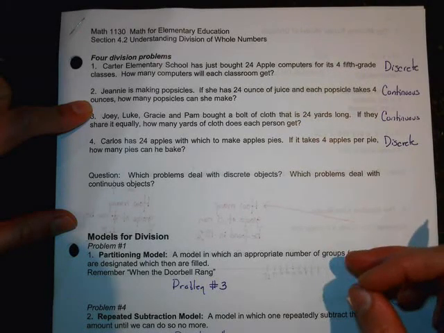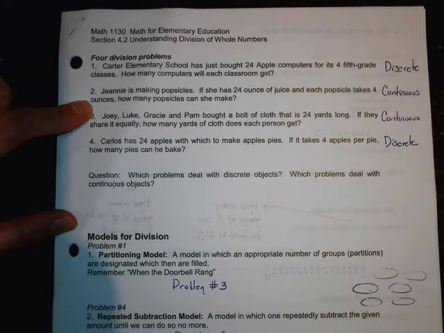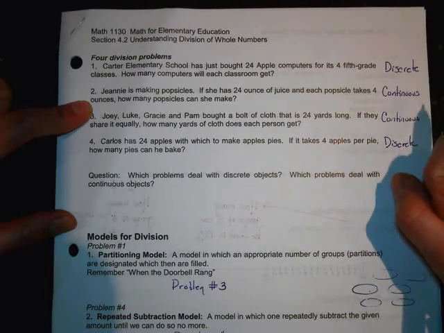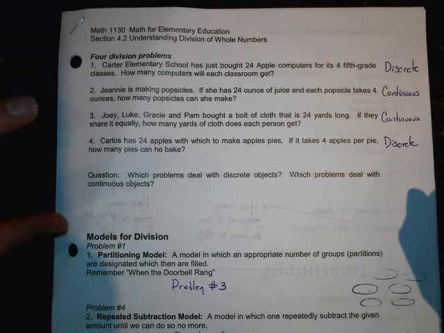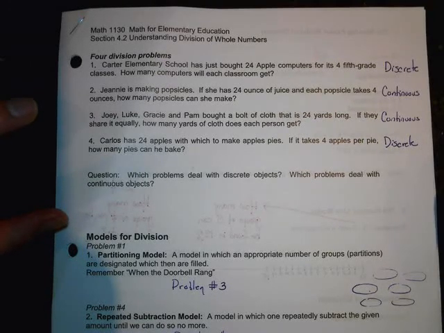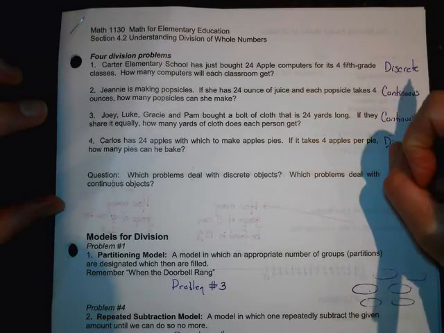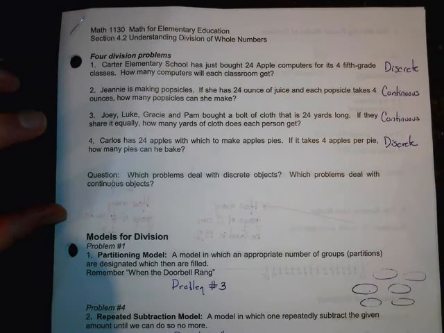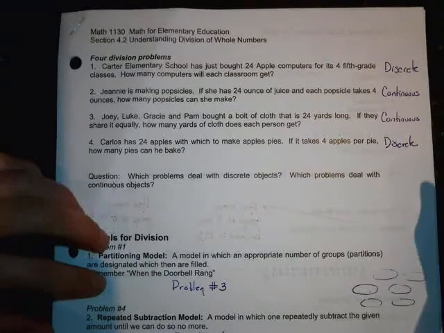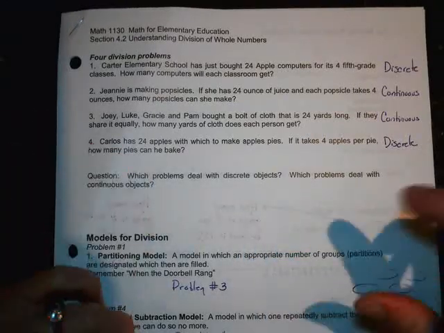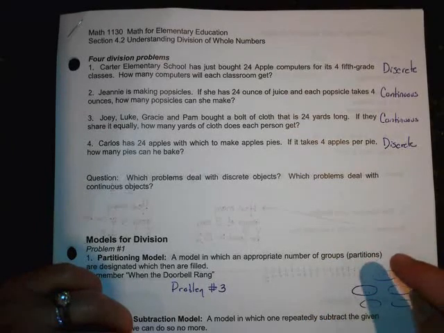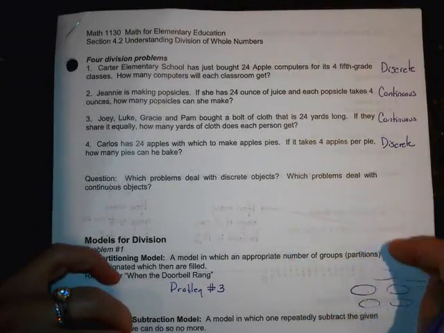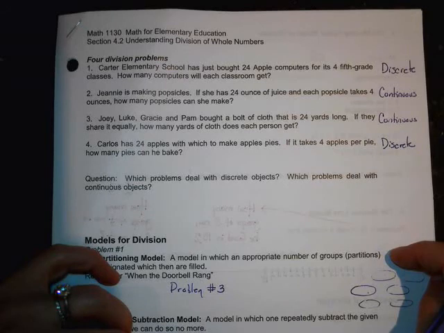So she has her jug, and she pours 4 ounces and goes, oh, I made 1 popsicle. And then she says, oh, but I've got more juice. So then she pours it into another mold and says, oh, now I've made 2 popsicles, but I have more juice. So she pours these chunks of 4 ounces out, and at the end, when she's out of it, then she counts the number of molds that she's poured it into. Do you see? It's very different from the partitioning where you already know how many molds to put out.